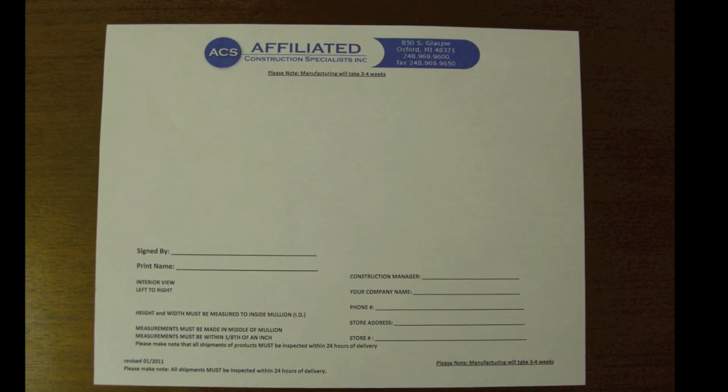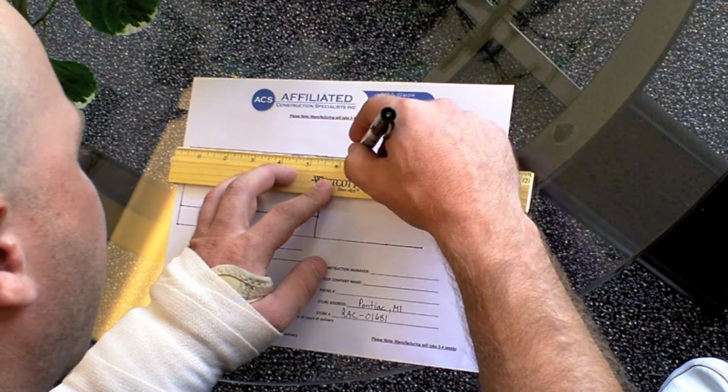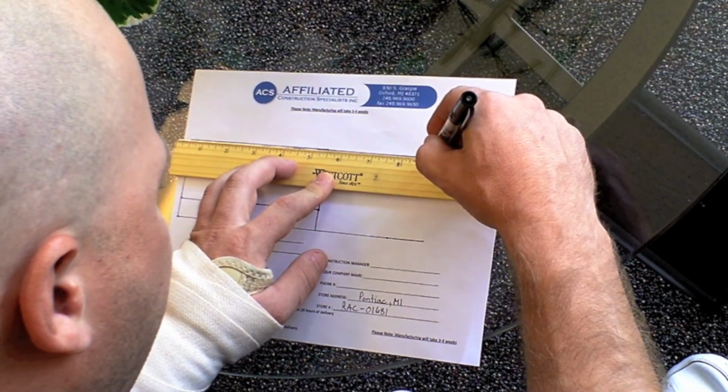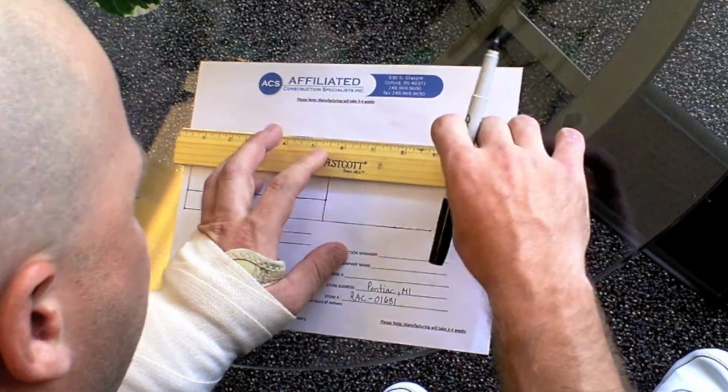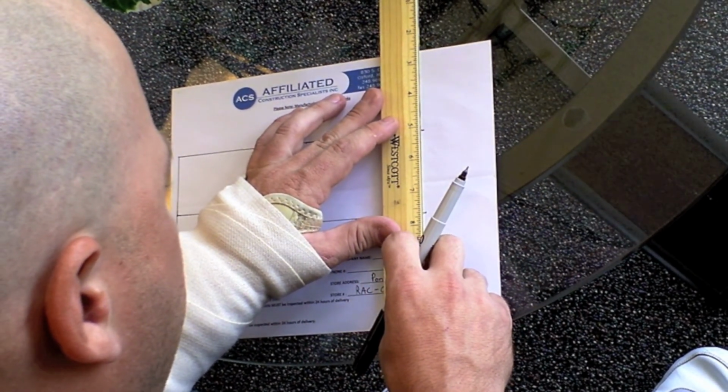Begin by taking your drawing sheet, the sheet you see here. Using a straight edge and a pen or pencil, draw out the storefront, including windows, doors, obstructions, exit signs, and any other pertinent information that we would need to know.